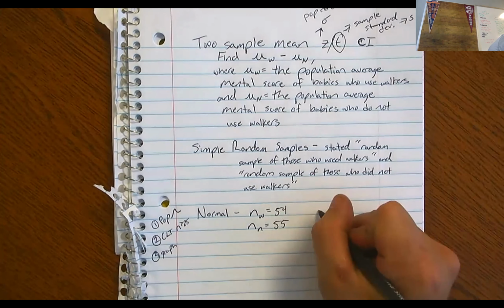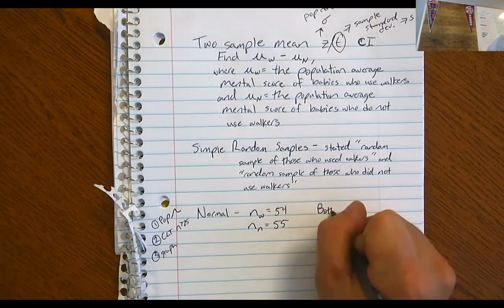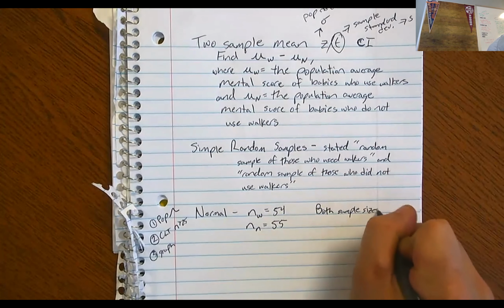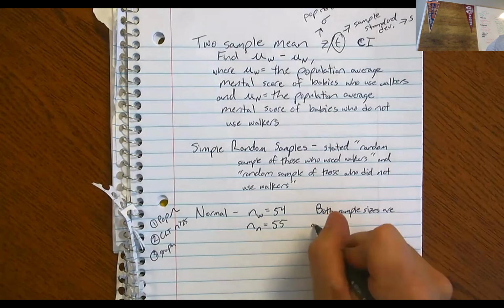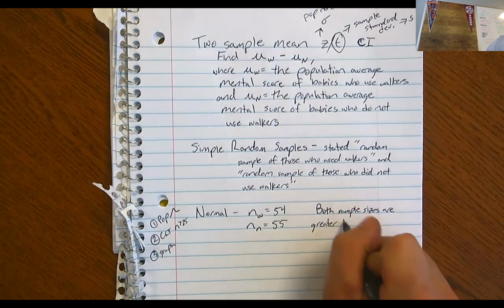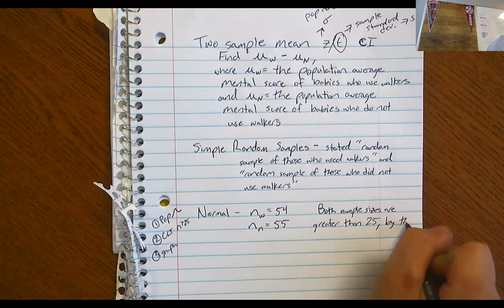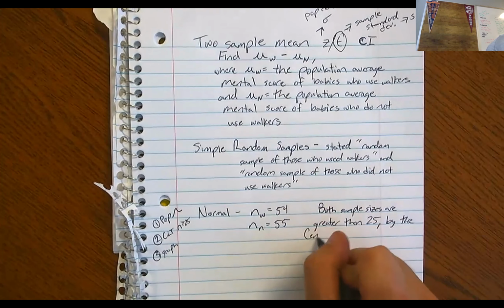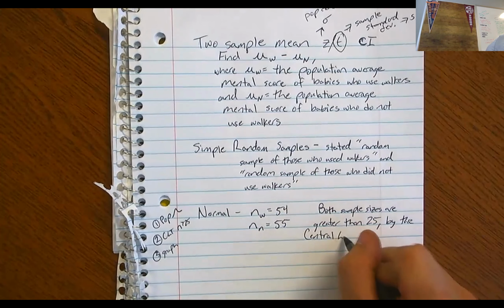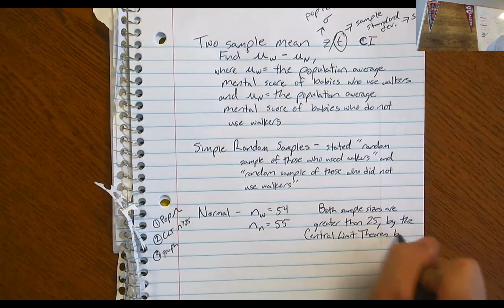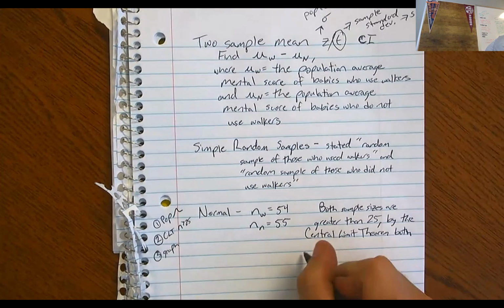So here's what we're going to put. Both sample sizes are greater than 25, so by the central limit theorem, both sampling distributions are approximately normal.